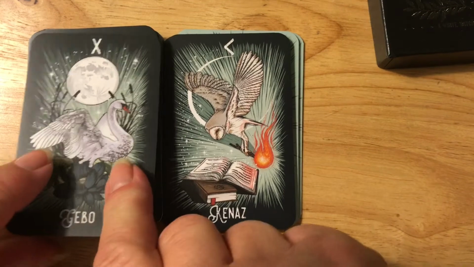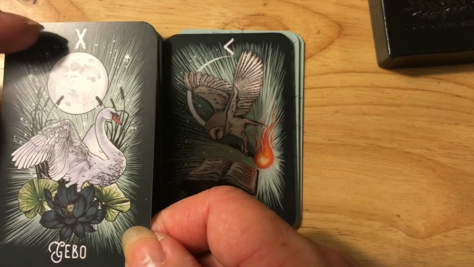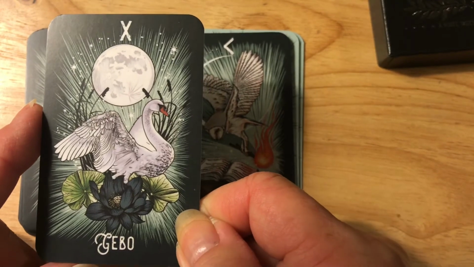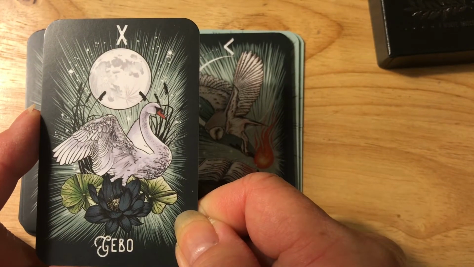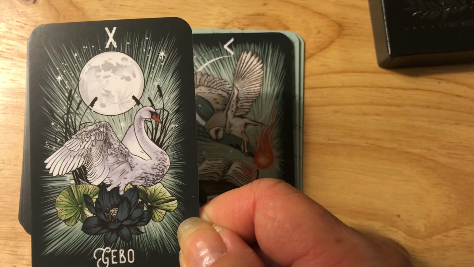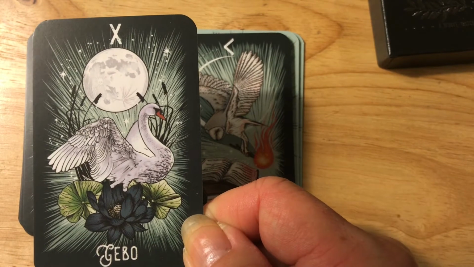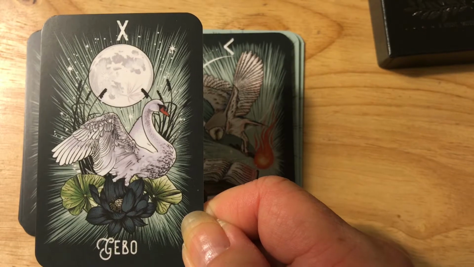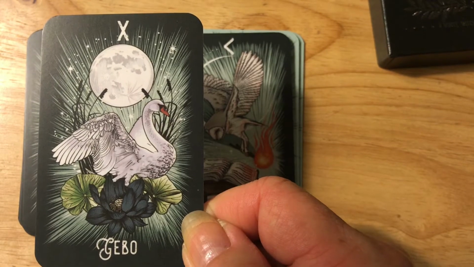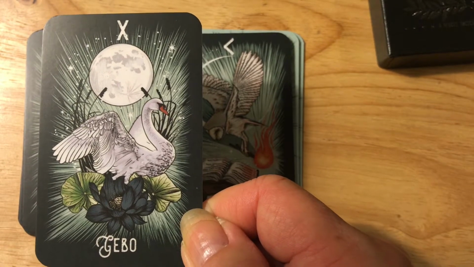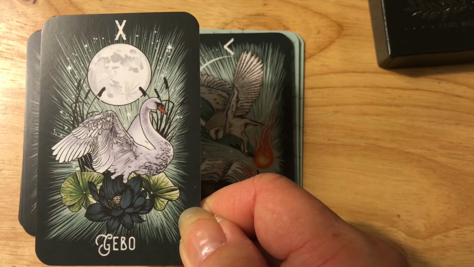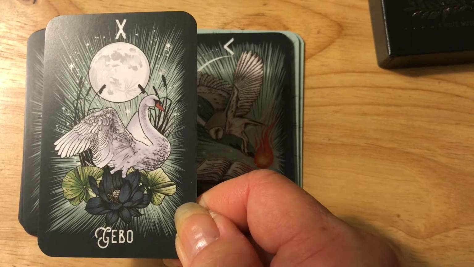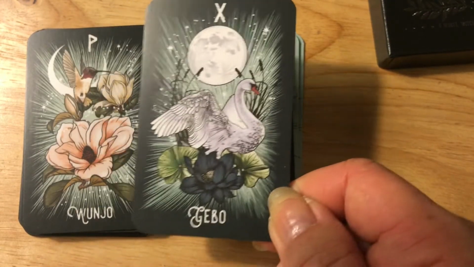All right, now this would look like an X, but it is not an X. It's the sound of G, so Gebo, and it literally means gift in Old Norse. And when this card or this rune comes up in a reading, it means that you have a talent or you have some generosity involved, or there's a partnership going on, there's some give and take, or you've received some kind of a nice gift from someone, a donation perhaps.